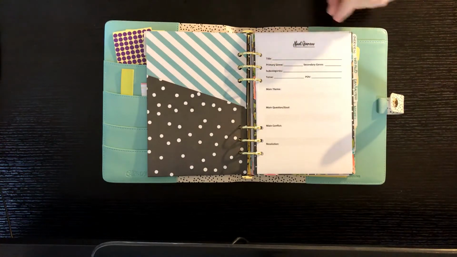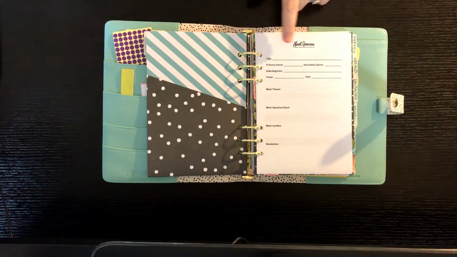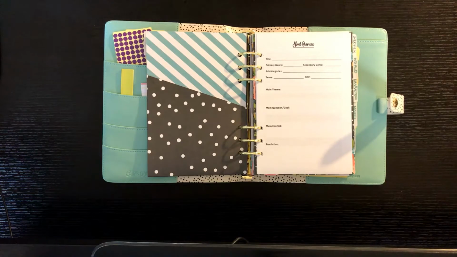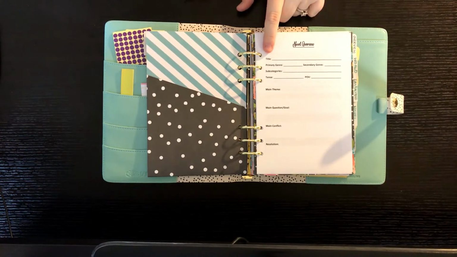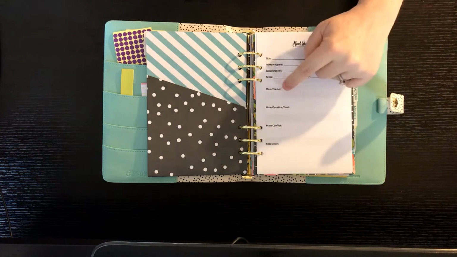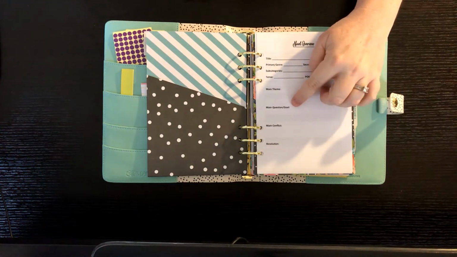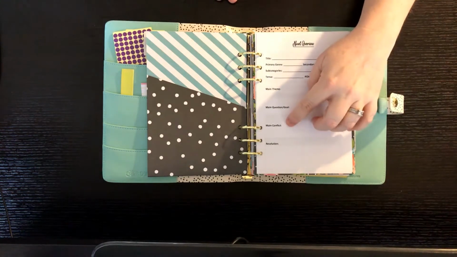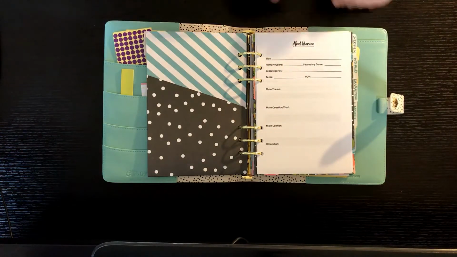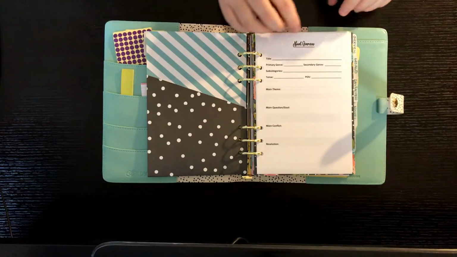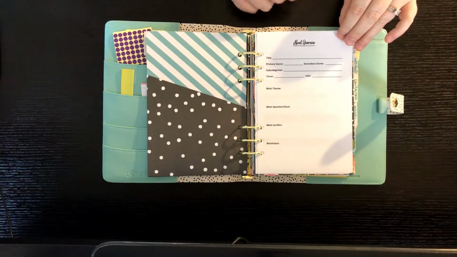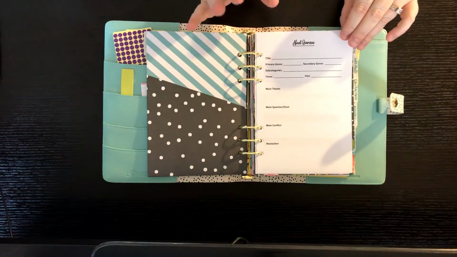So this covers one book. As you'll see, it's the novel overview with the title of the book, the genres, the subcategories, what tense, what POV, the main theme of the book, what's the main question or goal, what is the main conflict of the book, and what is the resolution. So this is basically just a cheat sheet for me to know how to set up my book. That way, if I'm in the middle of it, I can always come back and look at it.